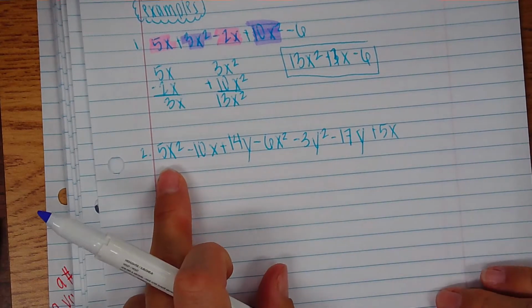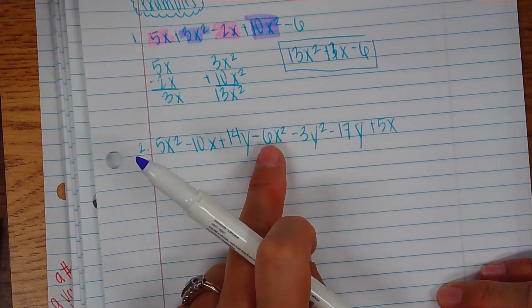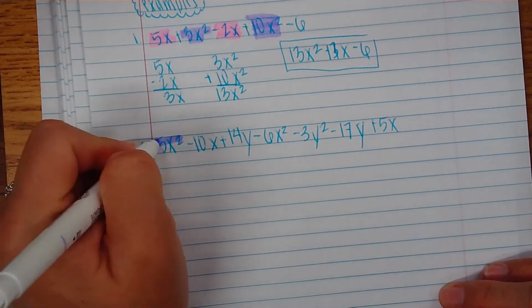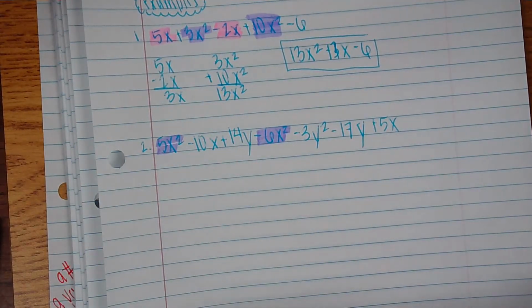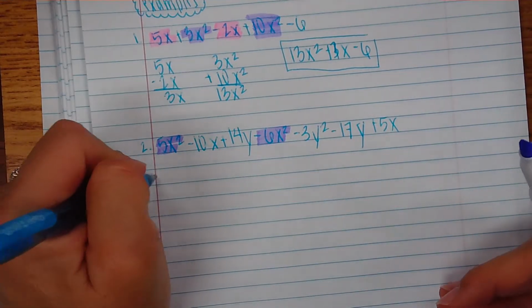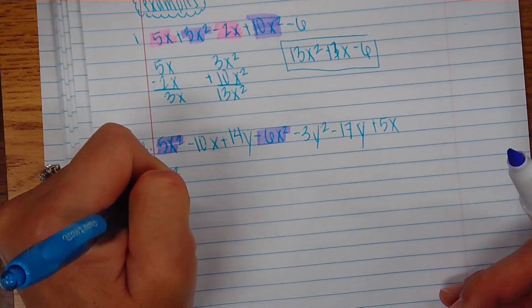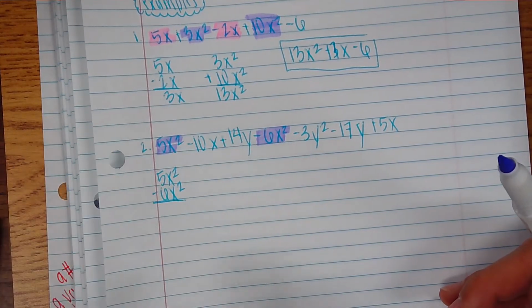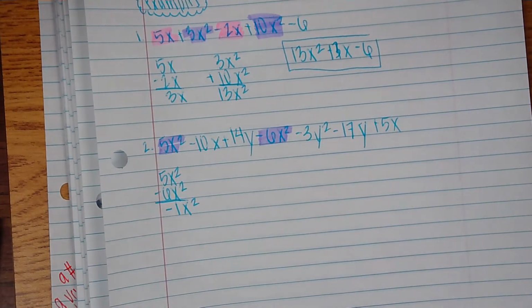I'm going to first see that there's a 5x squared, and I'm going to look and see if there's another x squared. Well, there's one right here, so I'm going to do 5x squared and -6x squared. I'll combine those and get -1x squared, or -x squared.